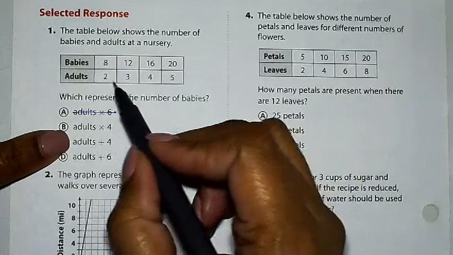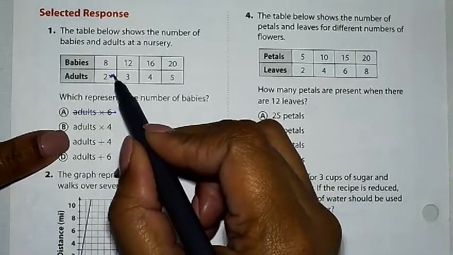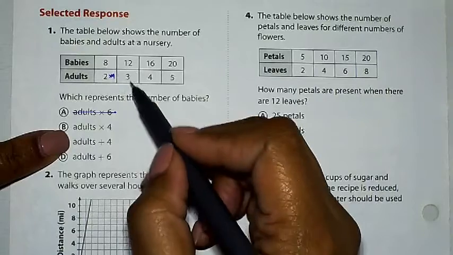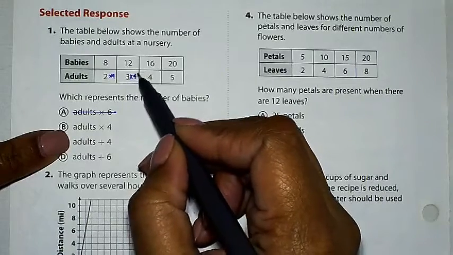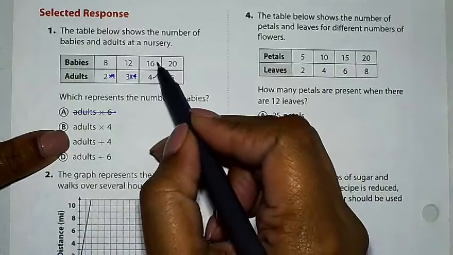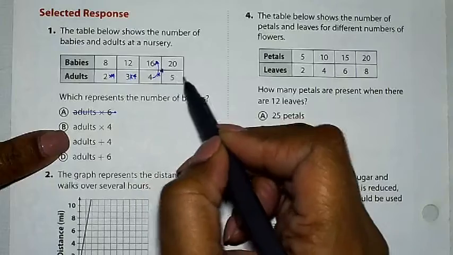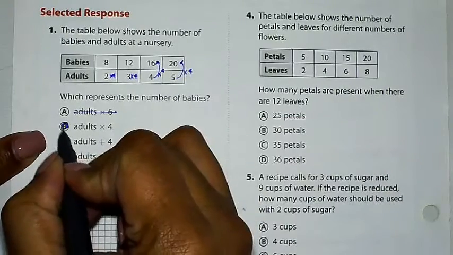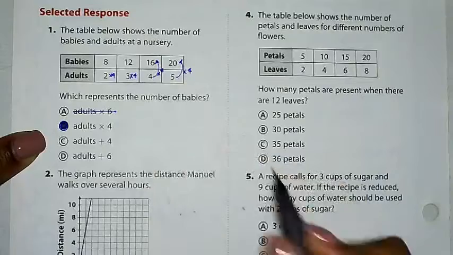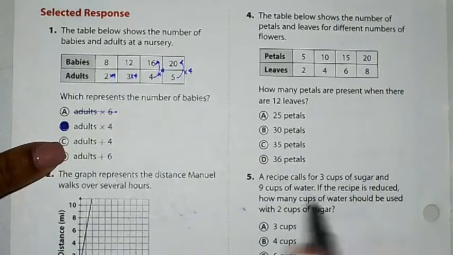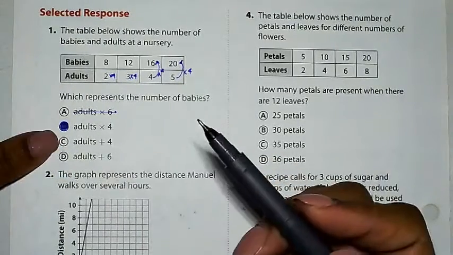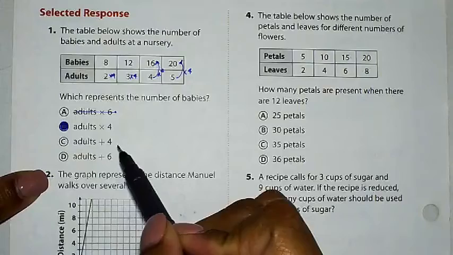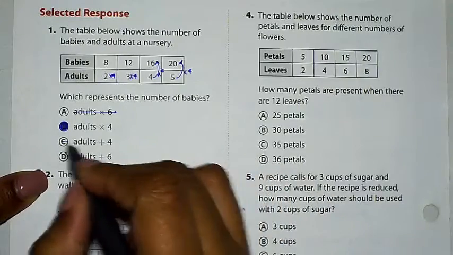All right, adults times 4. 2 times 4, that gives you 8. 3 times 4 gives you 12. 4 times 4 gives you 16. And 5 times 4 gives you 20. So this is the one that works. Okay, so it's a multiplicative representation. If you have 0 adults, you have 0 babies. We're not going to add. So those other ones are not correct.